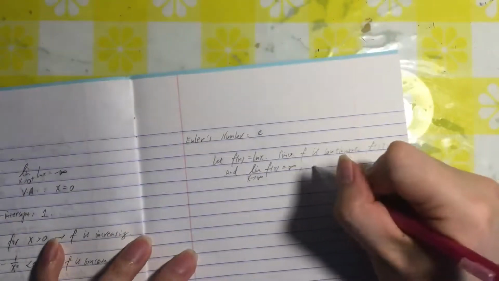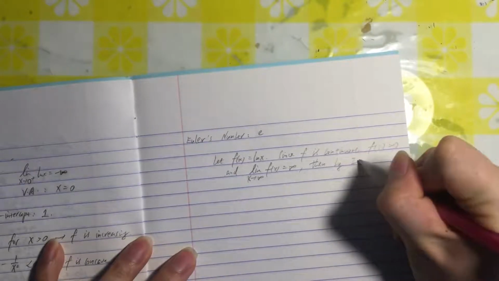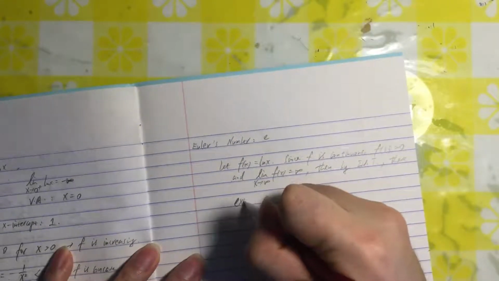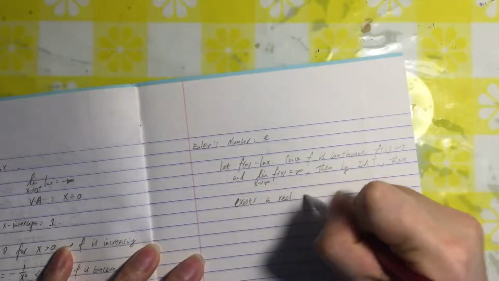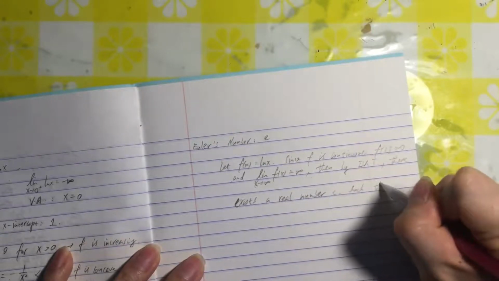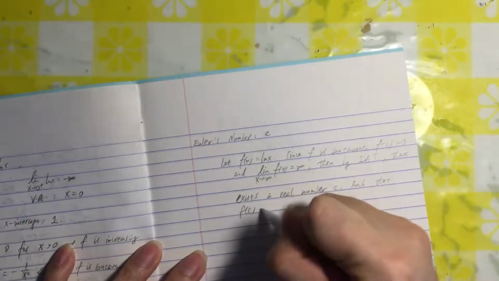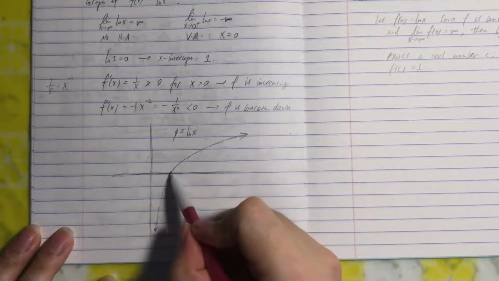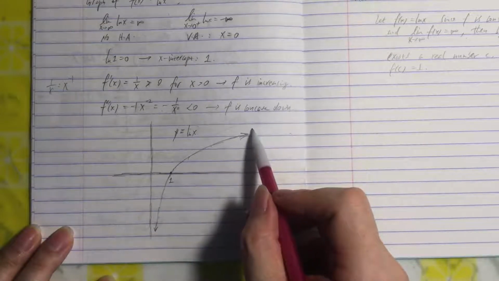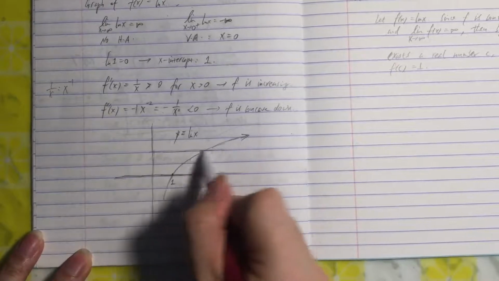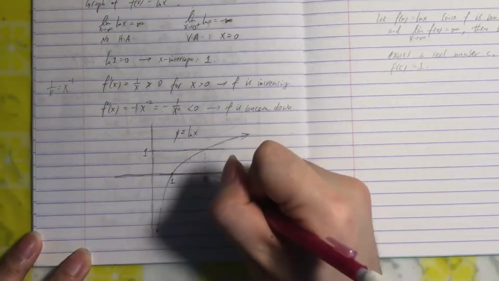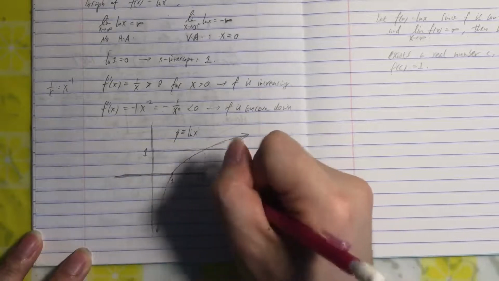Then, by the intermediate value theorem, there exists a real number c such that f of c equals 1.